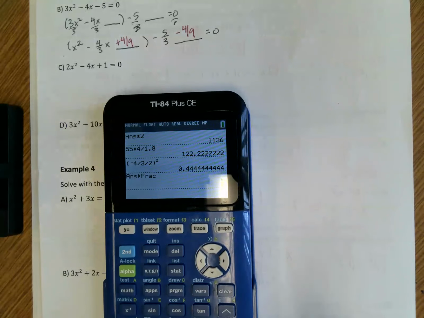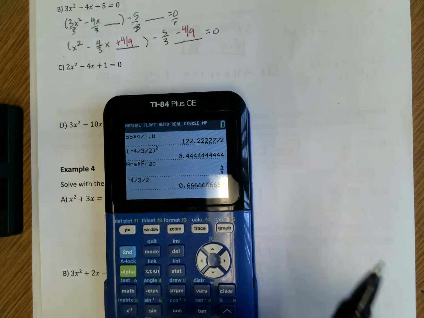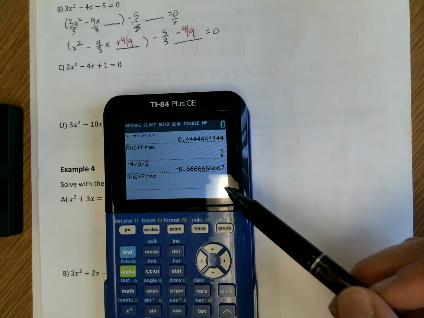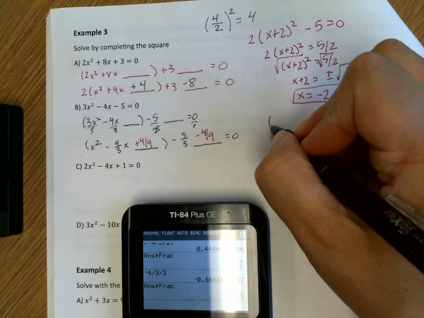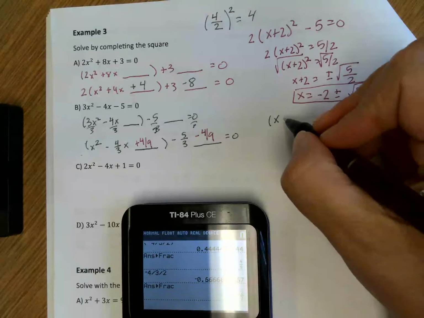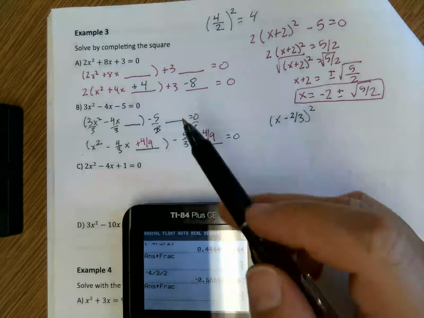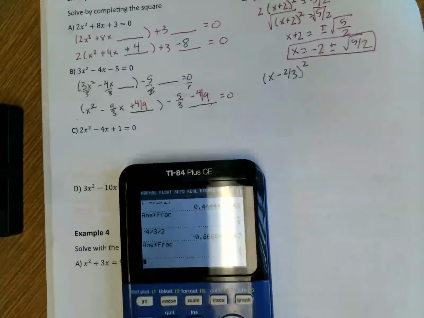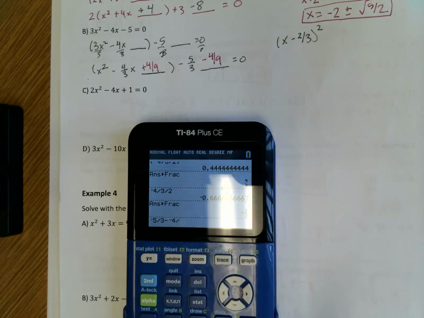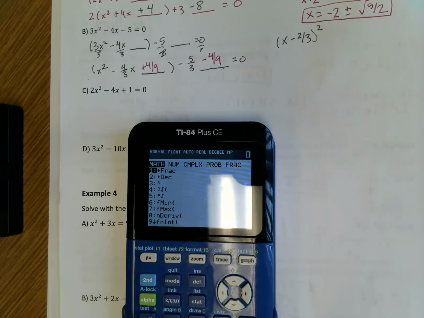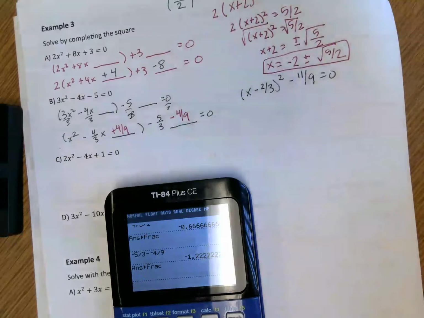I can also do this, negative 4/3 divided by 2. I'm going to change that to a fraction. That number is what goes in this parenthesis right here. So when I factor this, I have my x, because that's negative, minus 2/3 squared. Now, I'm not the best at doing mental math right here, so I'm going to go negative 5/3 minus negative 4/9. Change that to a fraction. So I have minus 11/9 is equal to 0.